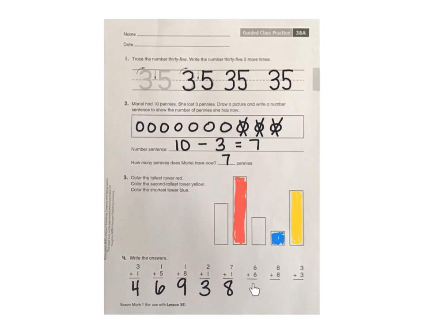Next, oh, we moved on to our doubles. 6 plus 6 equals, think. 12. All right, 12 is a 1 and then a 2. Next one. 8 plus 8 equals, think. What's the answer? 16. We need a 1 and then a 6. And then the next one is 3 plus 3 equals, think. What'd you get? 6. Good job. All right, flip the paper over and make sure you do side B.